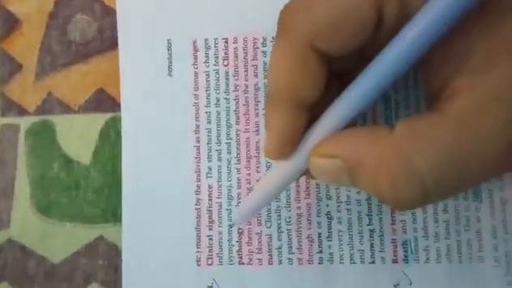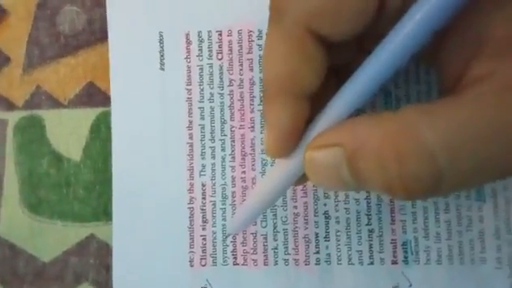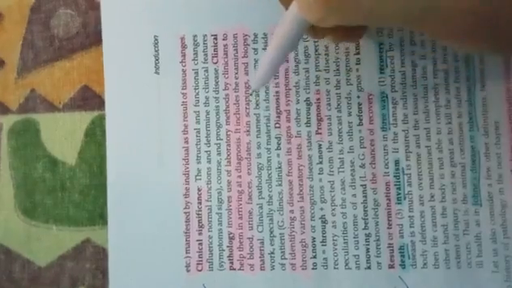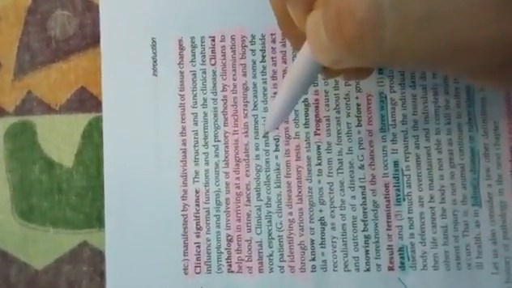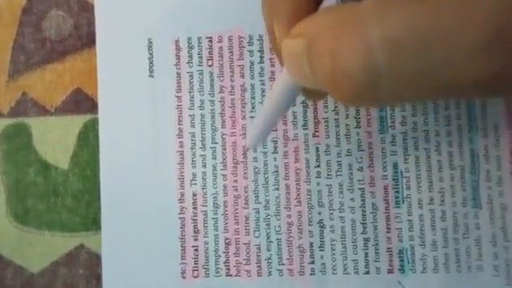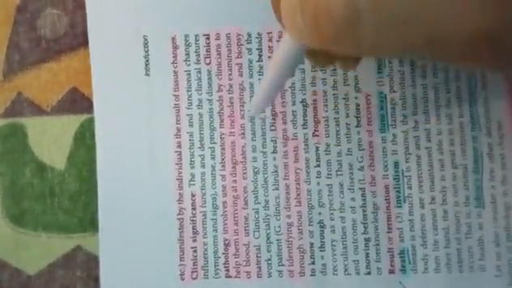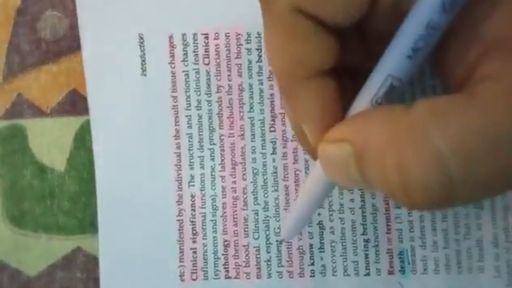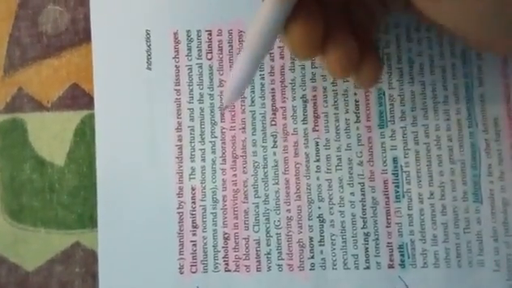Next, the fourth aspect of a disease process is clinical significance. Clinical pathology involves the use of laboratory methods by clinicians to help them arrive at a diagnosis. What is the meaning of this statement?